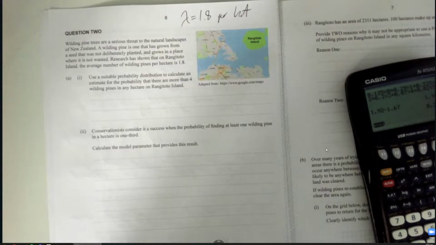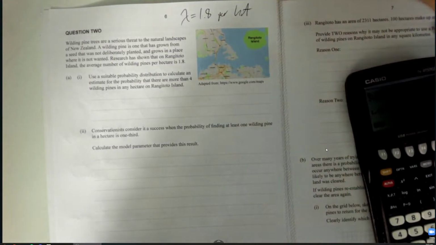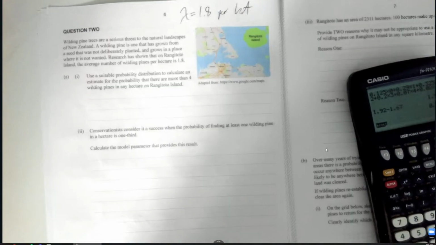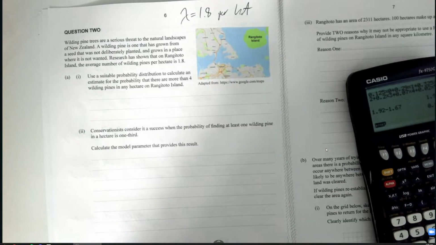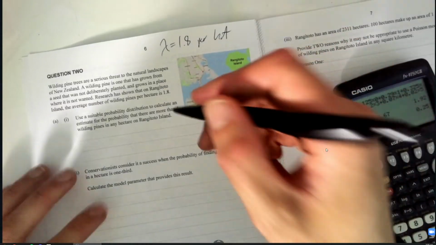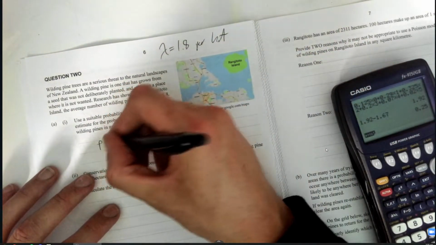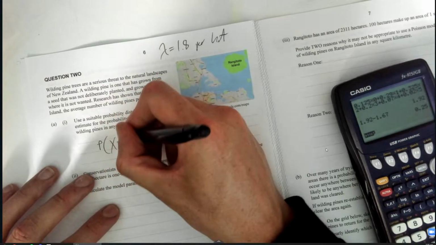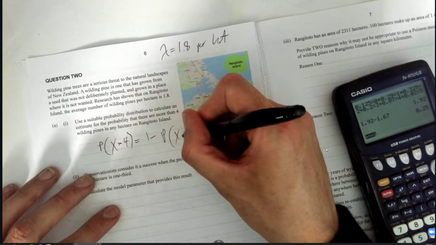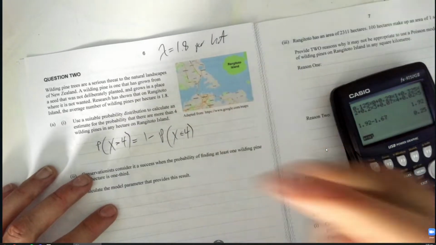Use a suitable probability distribution to calculate an estimate for the probability that there are more than 4 wilding pines in any hectare on Rangitoto Island. More than 4. So this is P(x > 4), which is equal to 1 minus P(x ≤ 4).